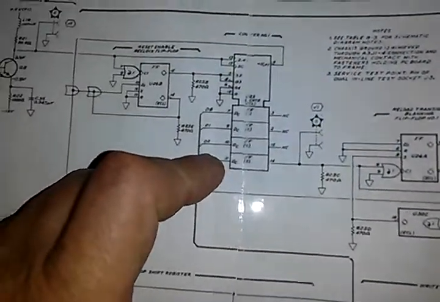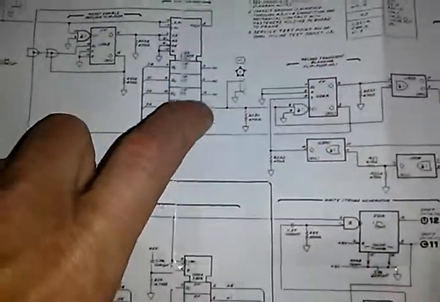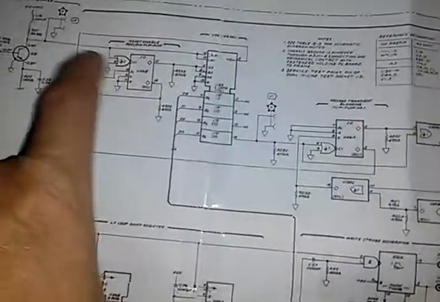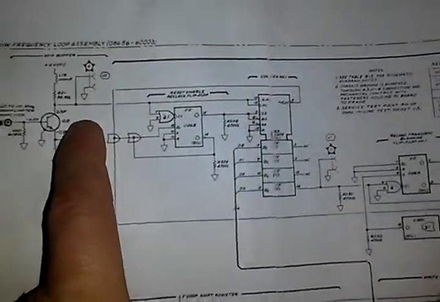chip. It basically divides by 16 this signal here, which is right from this input buffer. And of course, then it moves forward from there.